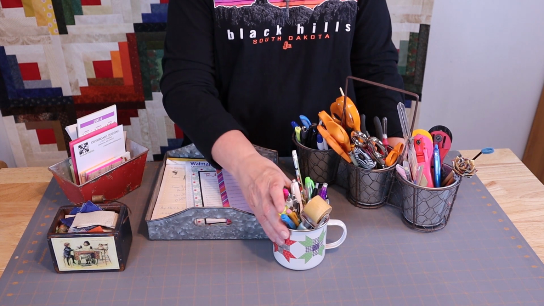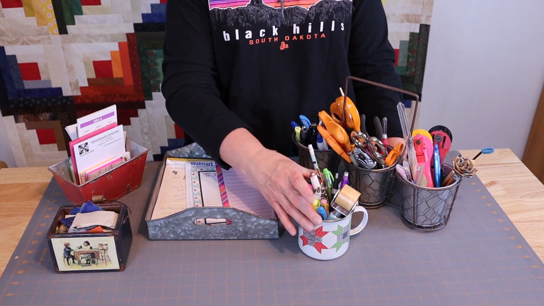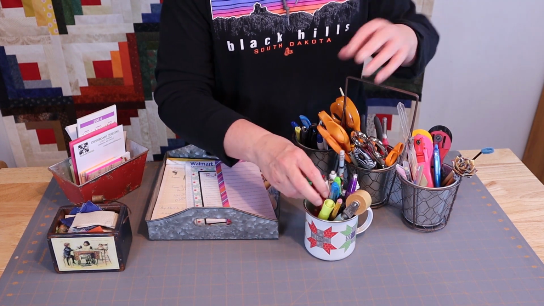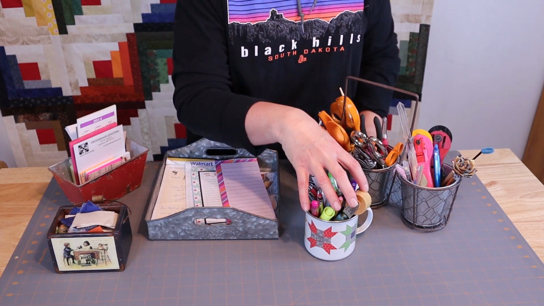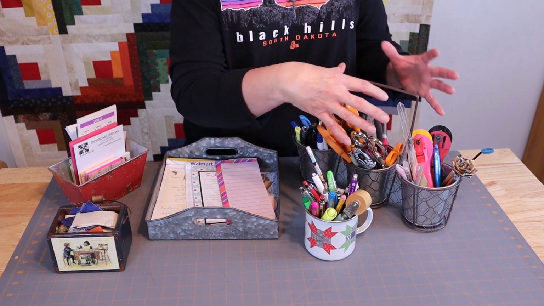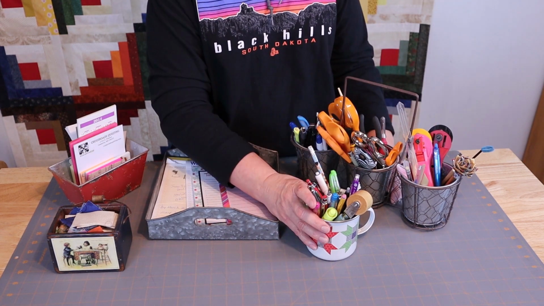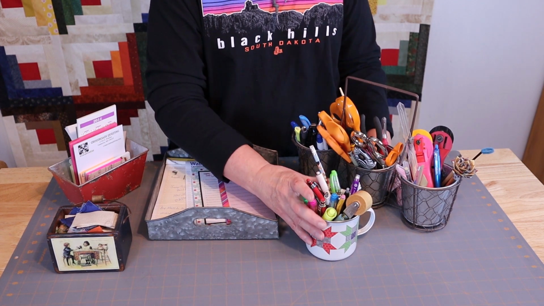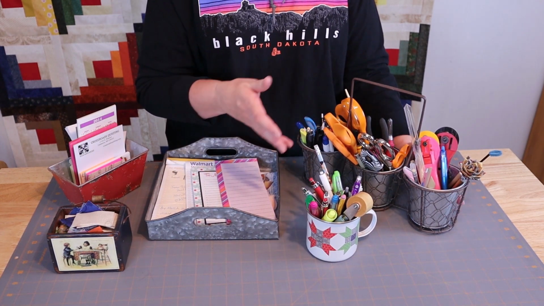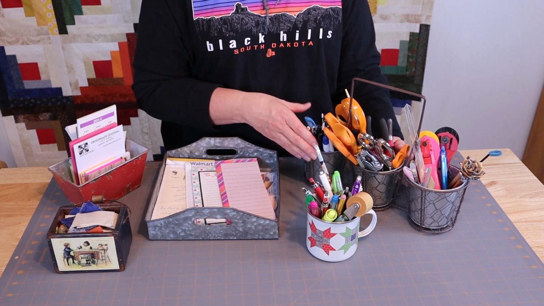Now, a couple of things I want to share with you. The other day, I could hardly get any more utensils in here. I couldn't really find what was in here because I had so many in here. So it's important to declutter your containers. 3 days ago, I had 4 containers of writing utensils, and I have narrowed that down to 2.